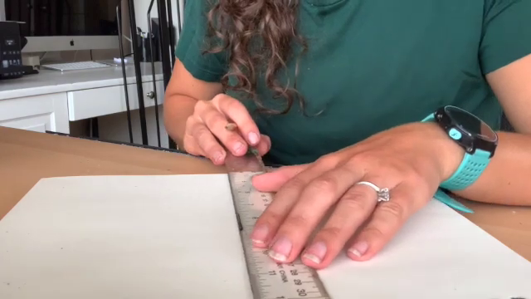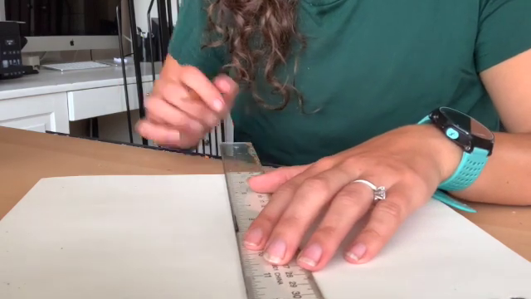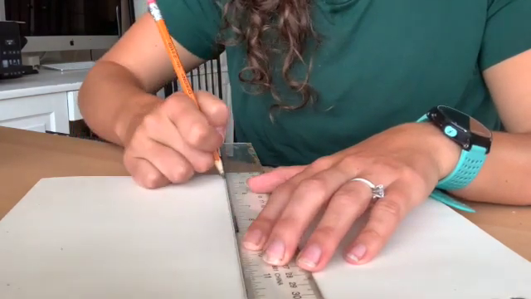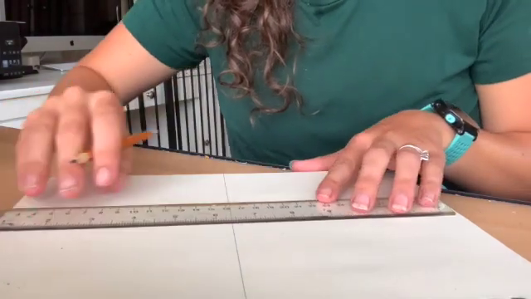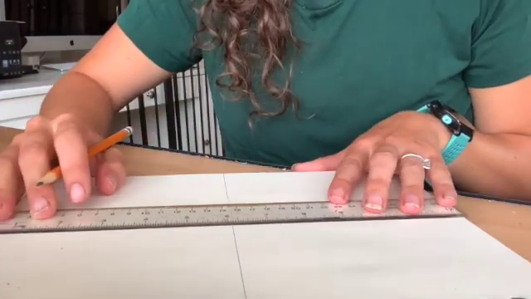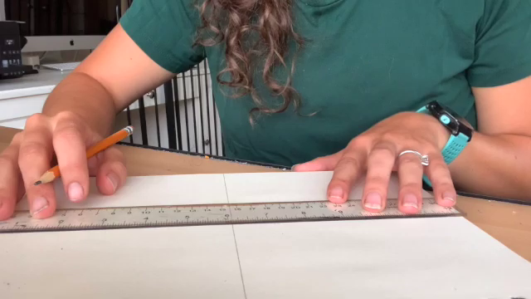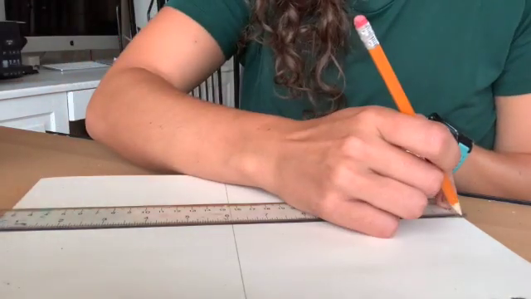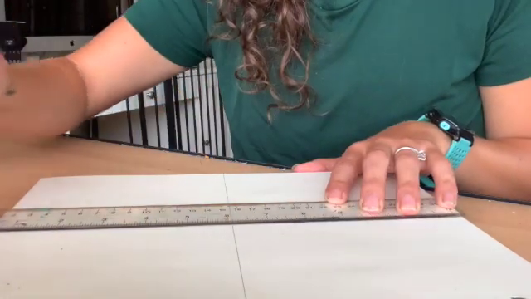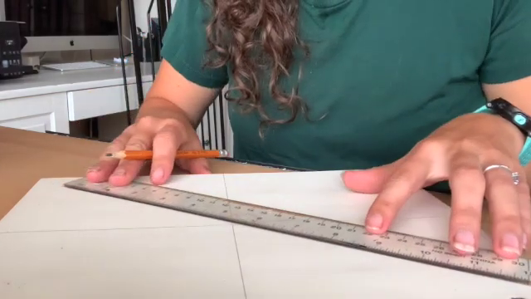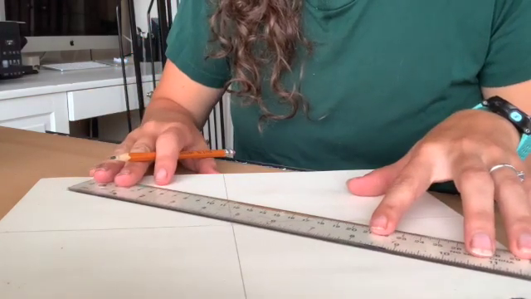Alright, so we'll start with our up and down one. And then our side to side. Don't worry if it's not perfectly centered. It's not a big deal. Okay, and then our corner to corner.